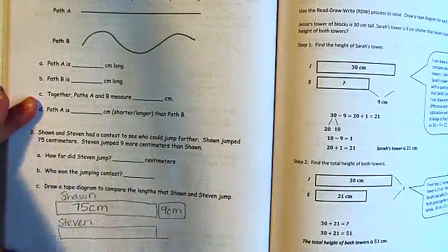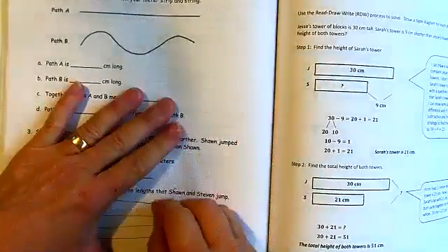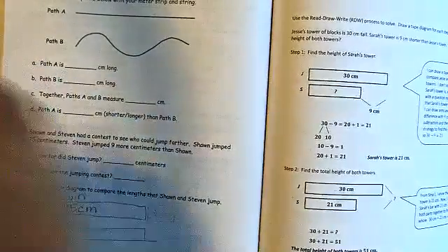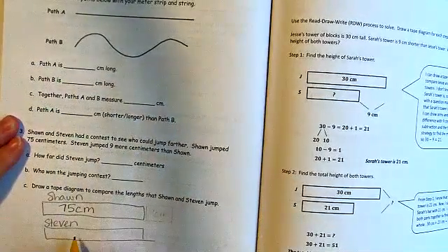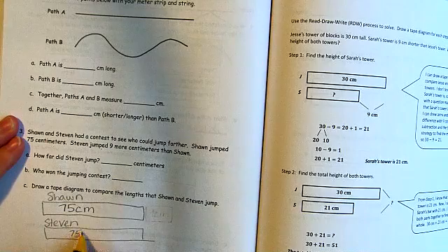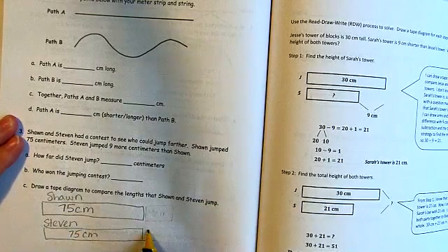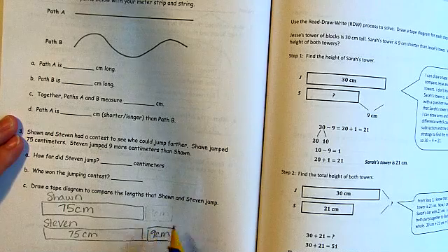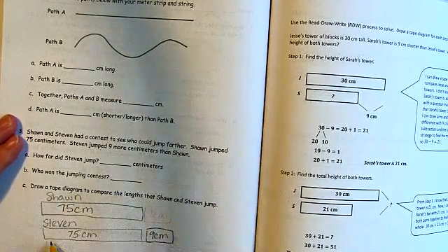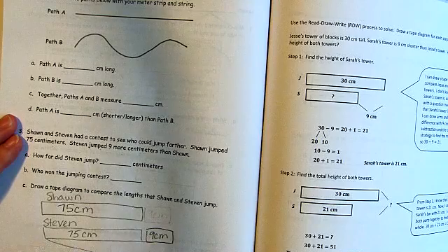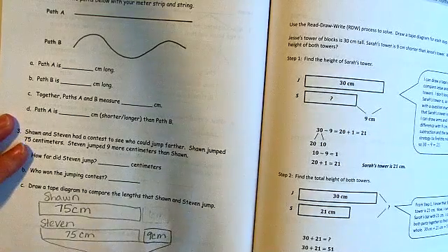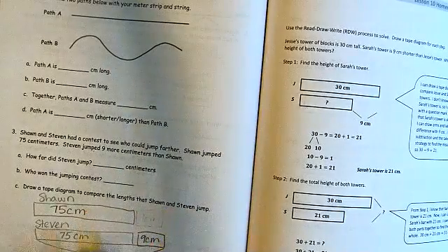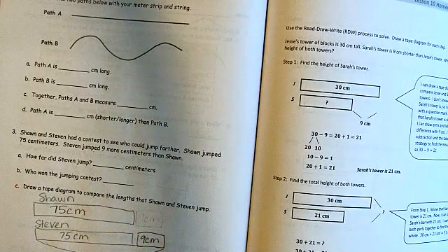So, sorry, I shouldn't put it there because it's what Stephen jumped. We'll put it down here. Stephen jumped the 75 centimeters, and then he also jumped 9 centimeters more. And what we want to know is, what is the whole here? So this is Sean's whole, this is Stephen's whole, but we don't know what that number is.